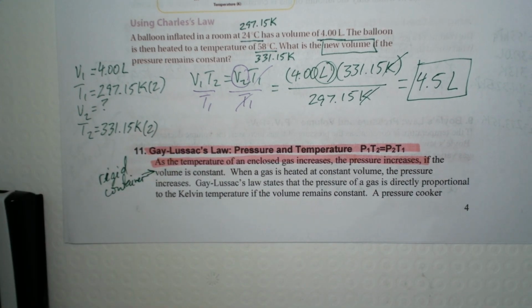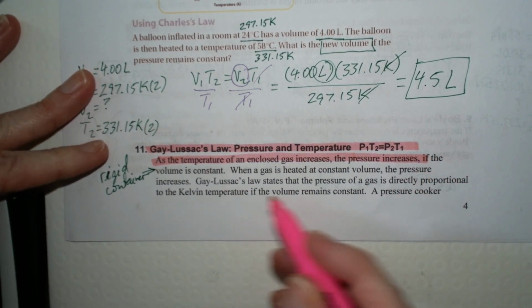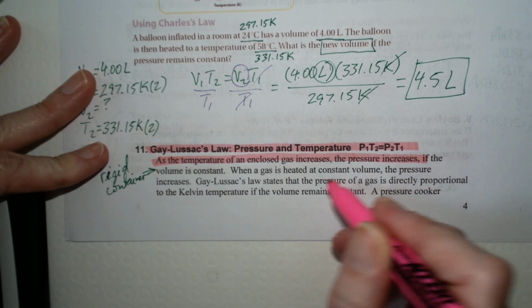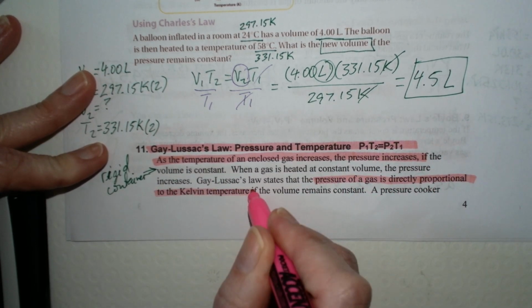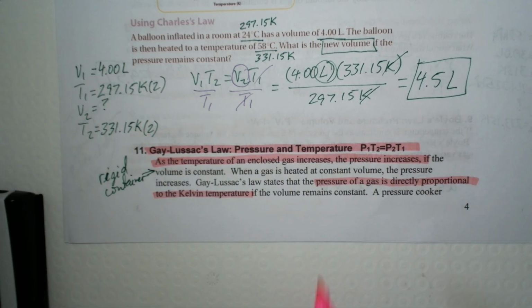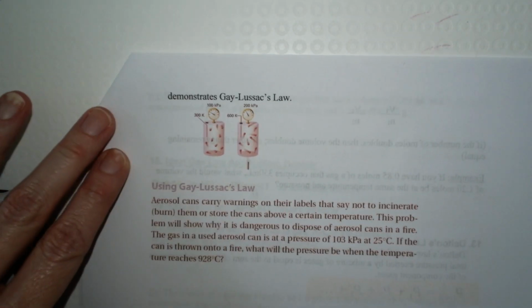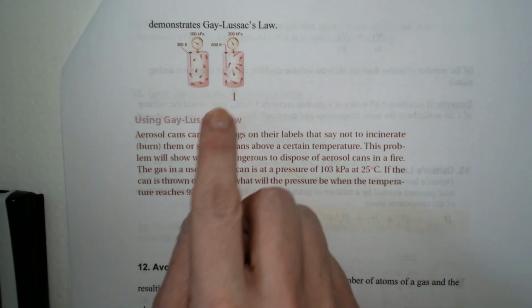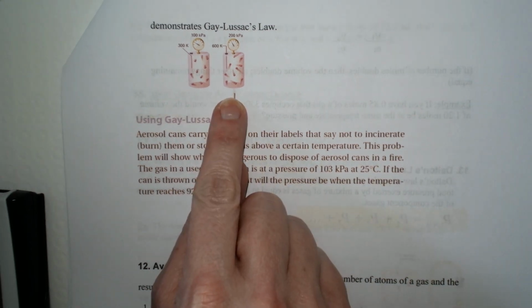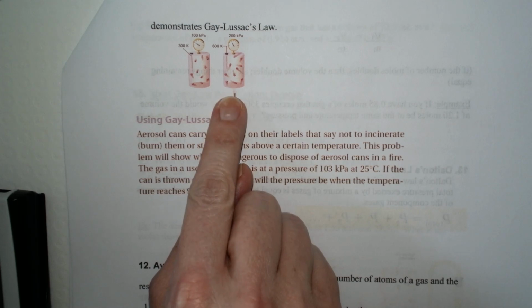Okay, so when a gas is heated at constant volume, the pressure increases. So Gay-Lussac's law states that the pressure of a gas is directly proportional to the Kelvin temperature. Okay, and that's assuming that the volume remains constant. So they're using an example of a pressure cooker. Inside of a pressure cooker is a very rigid container, and as the temperature increases, that means the average kinetic energy of the particles increases.